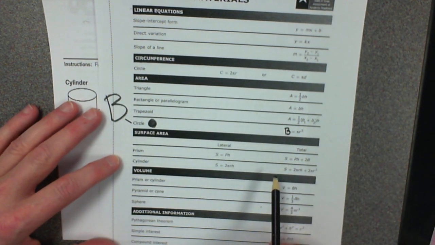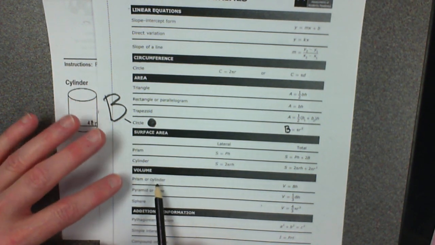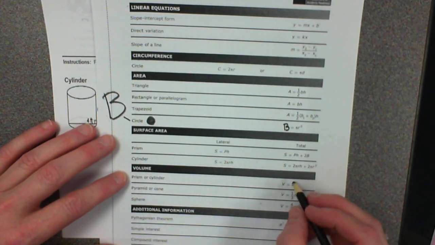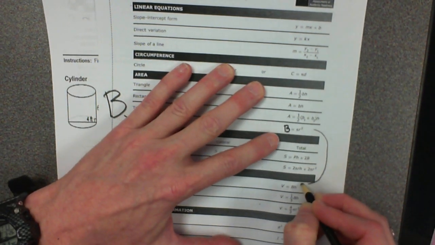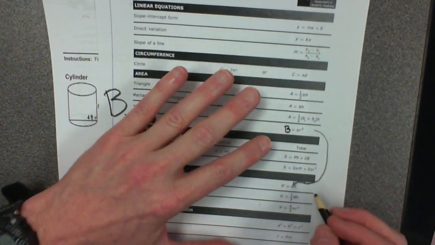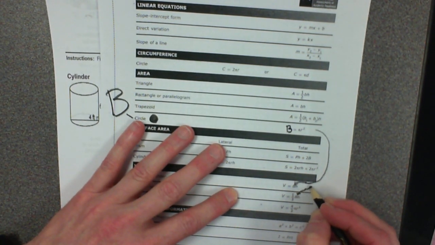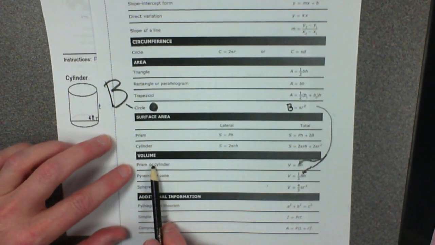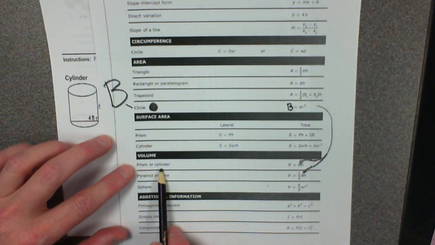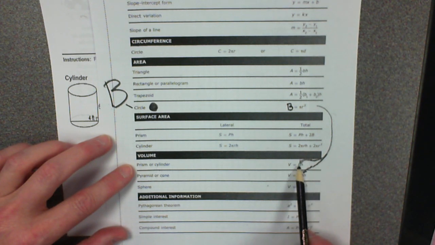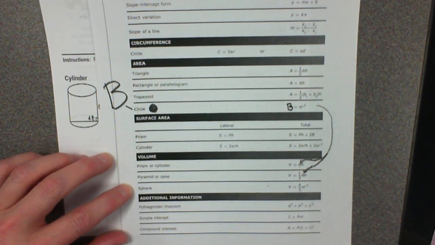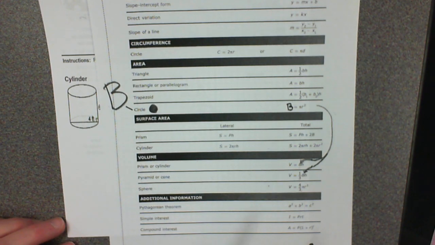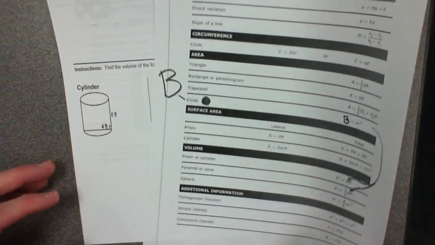Let's go down and figure out, in our cylinder volume, where do we see capital B? Let's draw an arrow to it right here. We see it right there, and we see it right here also. So when we're finding the volume of a cylinder or a cone, we're going to need to use pi r squared wherever we see capital B. Now when we get to sphere, we don't need that. We only need that for prism and cylinder. Let's write the formulas down for each of these.